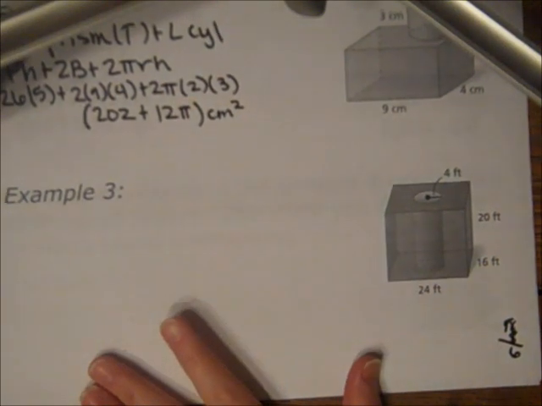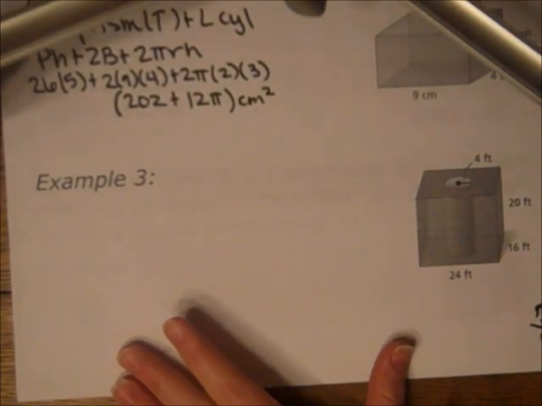Alright, let's do example 3 together. Now these pictures are kind of hard to see, but what's going on here is there is a cylinder bored through the rectangular prism. So that's actually a hole all the way through the rectangular prism. So we need to think about what we want to paint and what we don't want to paint.